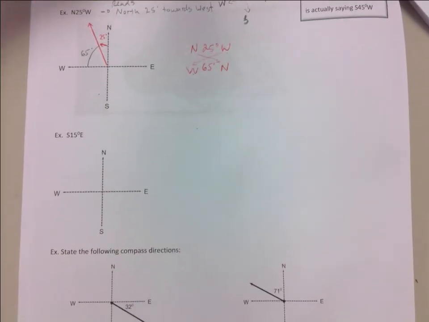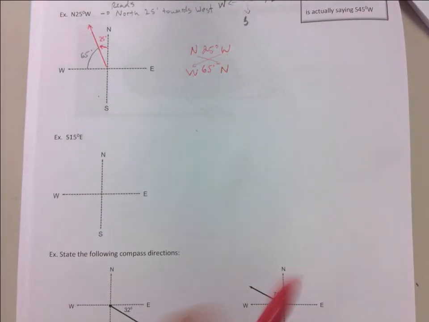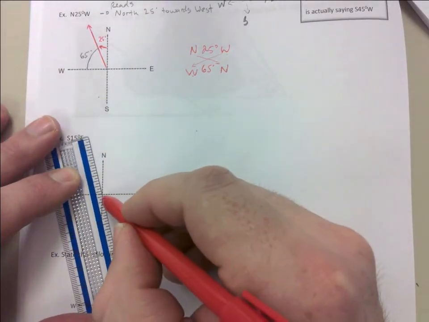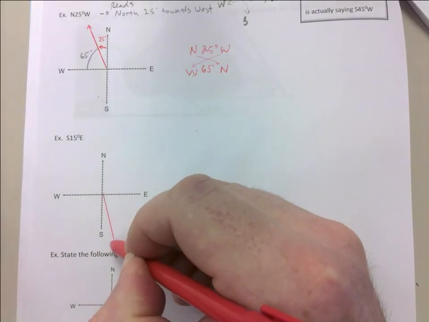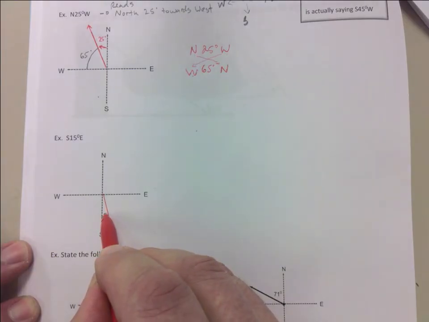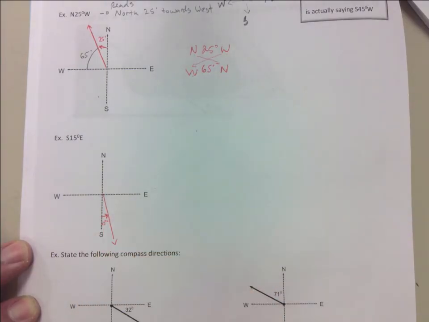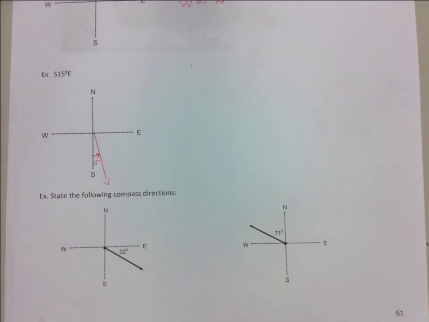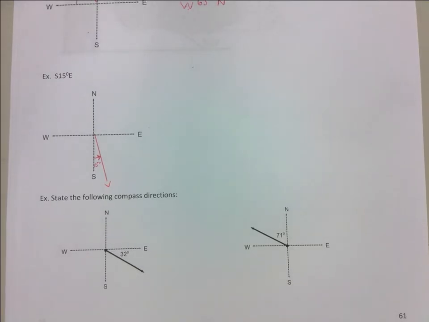So let's try another one here. South 15 east. We start south, and we turn 15 degrees east. Where's the angle? The angle is right in here. That's 15 degrees. How do you figure out that that's exactly 15 degrees?